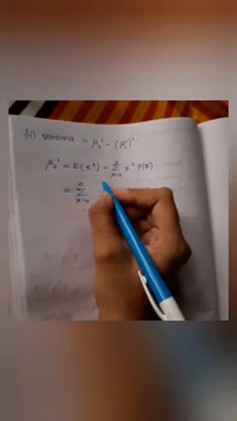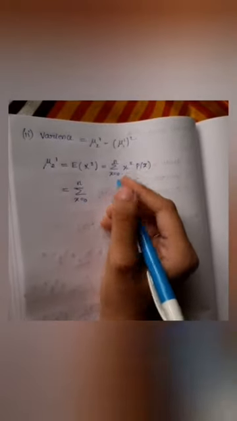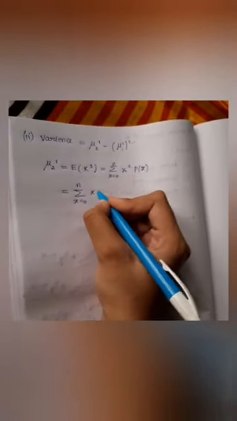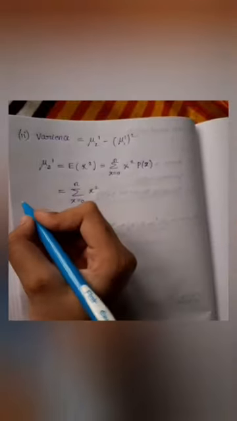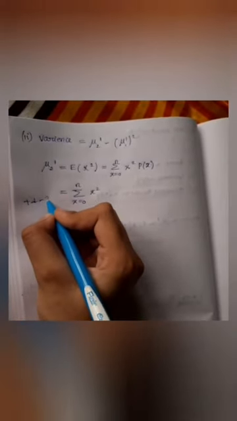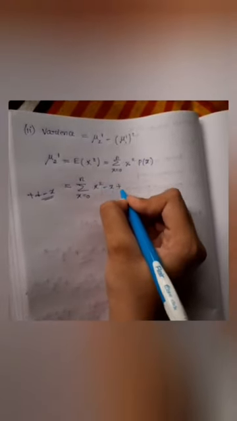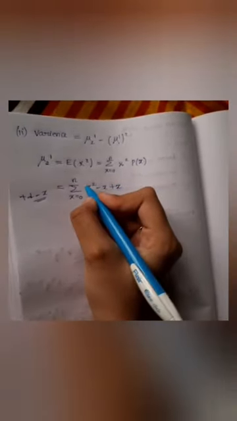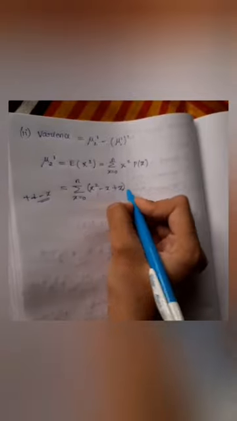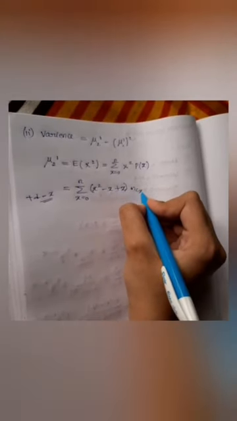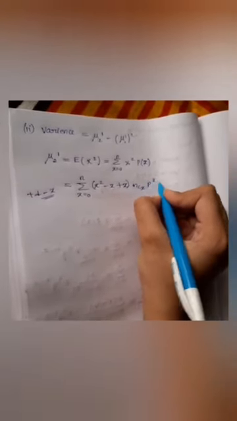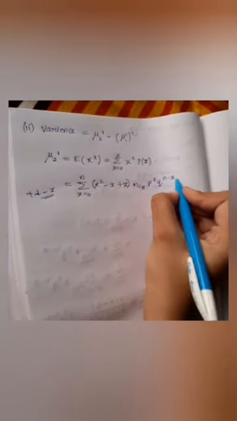Here we do one thing: we write x square as it is, then we subtract and add x, minus x plus x. Then writing the formula for p of x, ncx p power x q power n minus x.